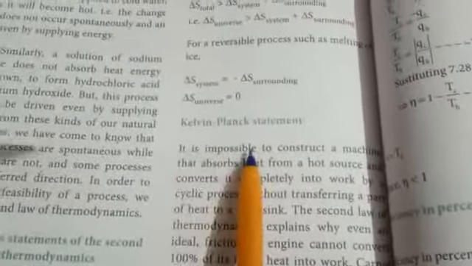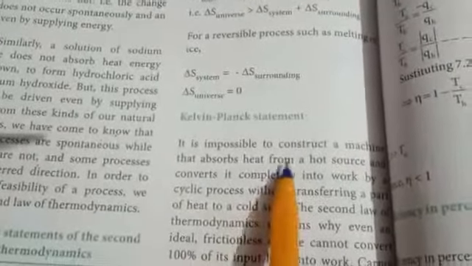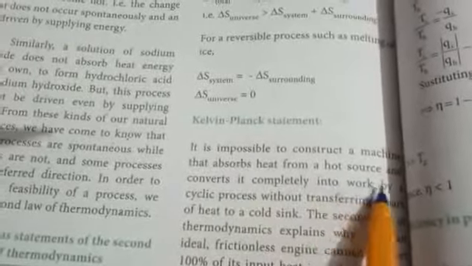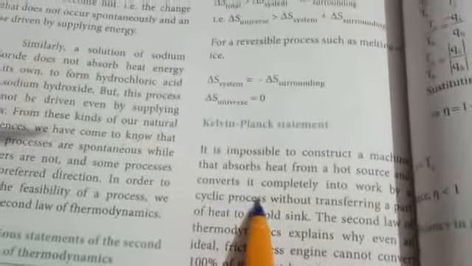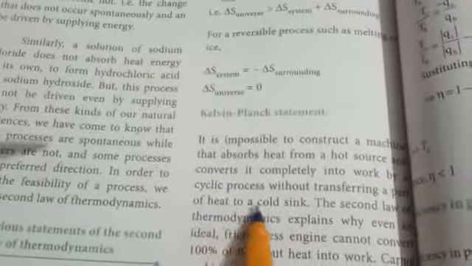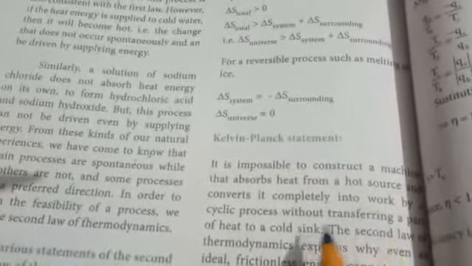Next, the second statement, the Kelvin-Planck statement. It is impossible to construct a machine that absorbs heat from a hot source and converts it completely into work by a cyclic process without transferring a part of the heat to a cold sink. This is called the Kelvin-Planck statement.